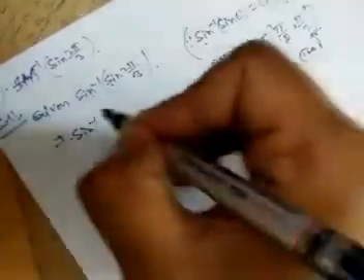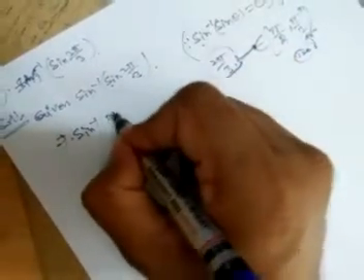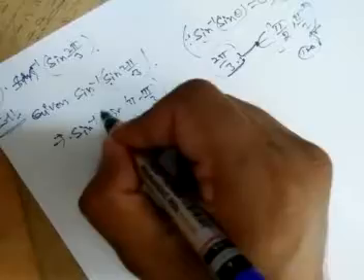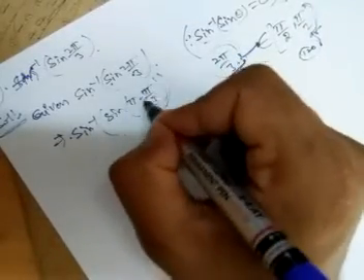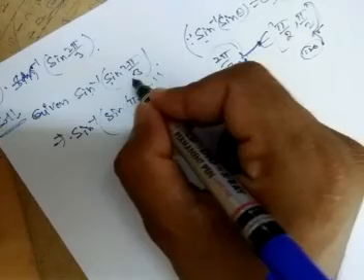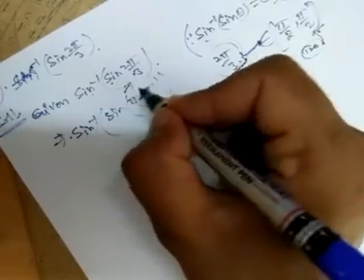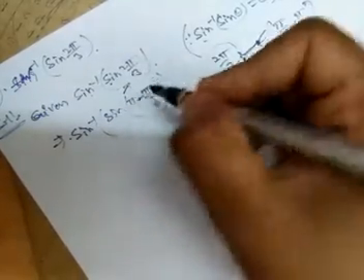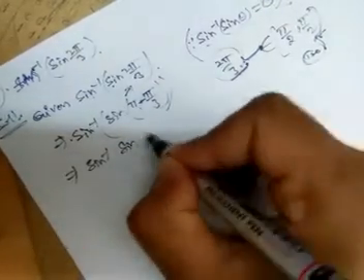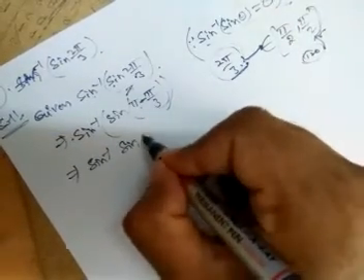Sine inverse of sine of pi minus pi by 3. You split this 2 pi by 3 into pi minus pi by 3. If you take the LCM, you will get the previous function only. So that equals sine inverse of sine pi by 3.